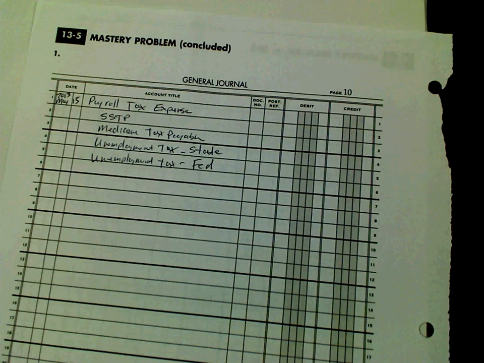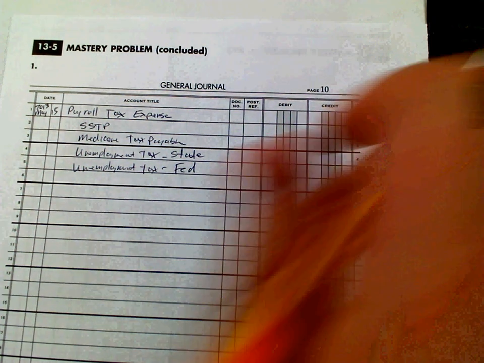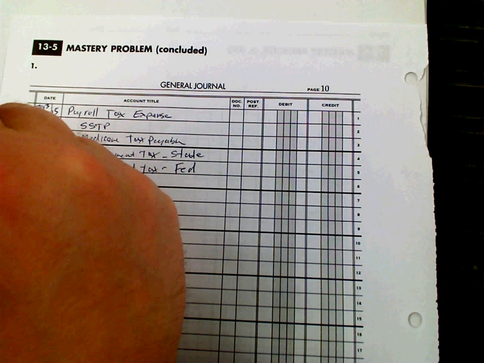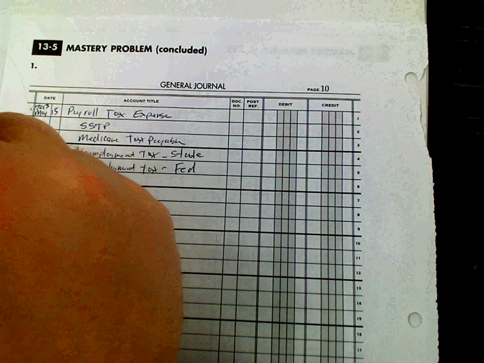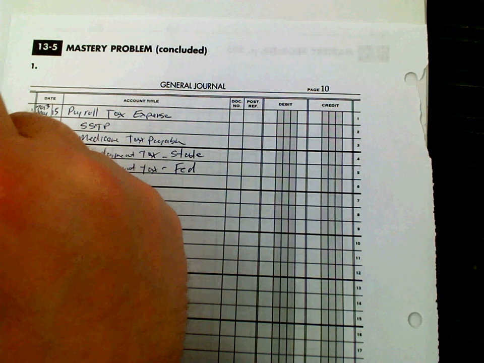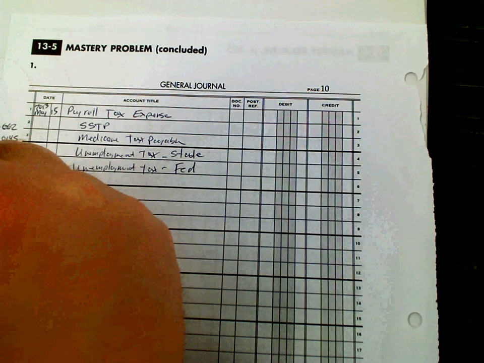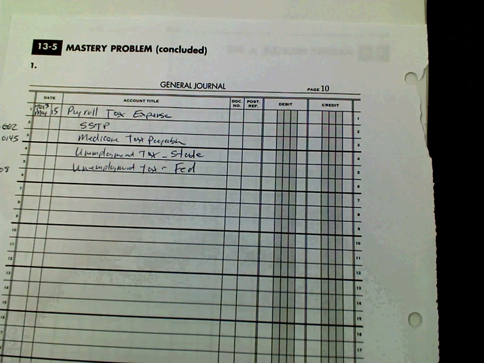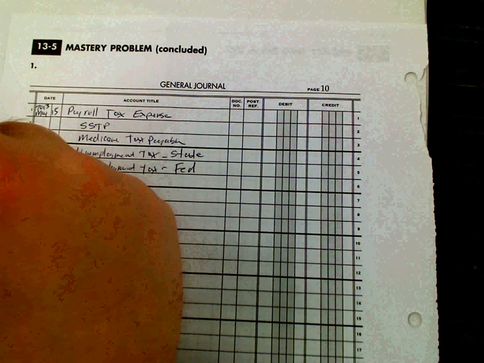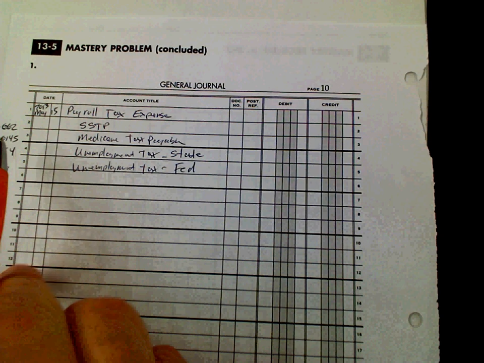So how do we compute those numbers? Social Security tax, what's the rate on that? 0.062. Medicare is what? 0.0145. Unemployment state is what? That's federal. Federal is 0.008. 5.4% is 0.054. So those are the amounts we use to figure, what do we take them all times?